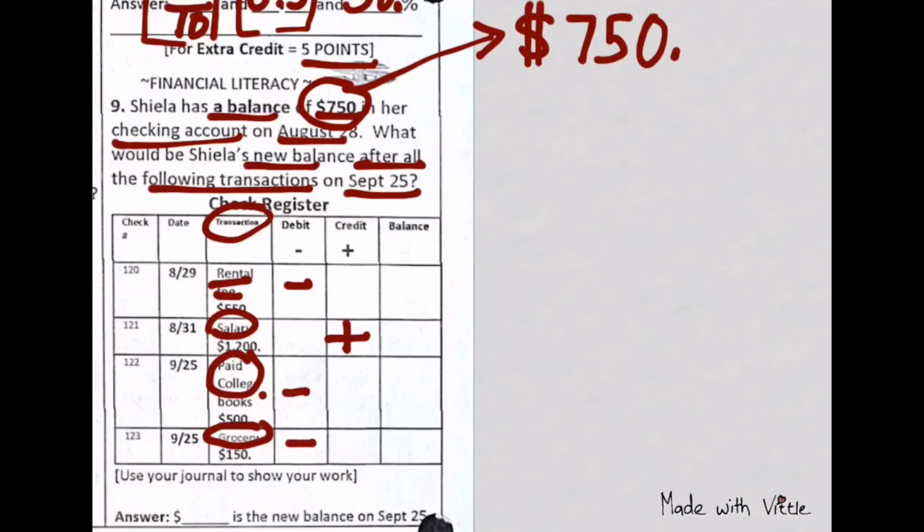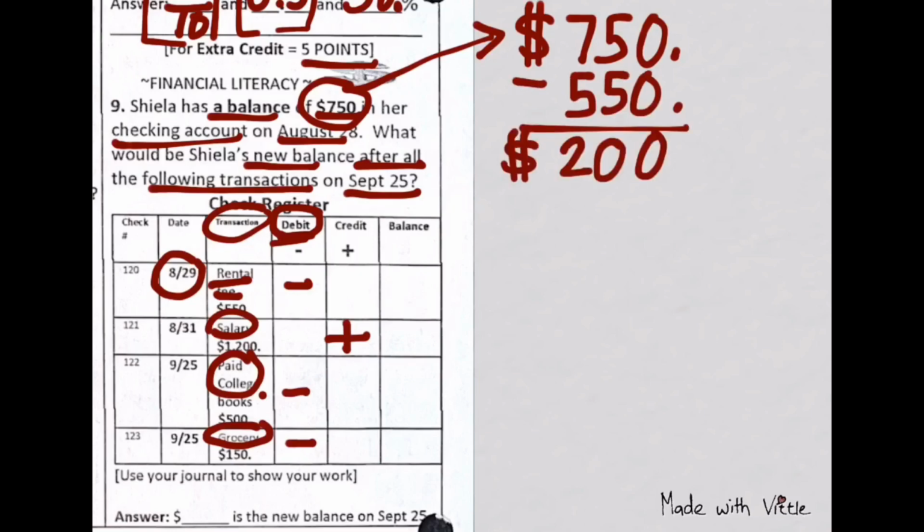First things first, what happened on August 29 is that she has to pay her rental fee for her apartment. So when you say you have to subtract that, that is a debit, okay? So after paying the apartment for rental fee, what is left of her $750 is $200. What happened next is that on August 31, she received her salary of $1,200. So that's going to be a credit because you're receiving it. So therefore, you're going to add it to whatever you have right now.